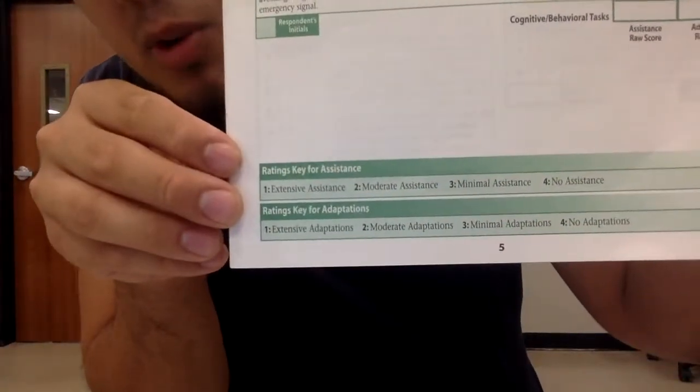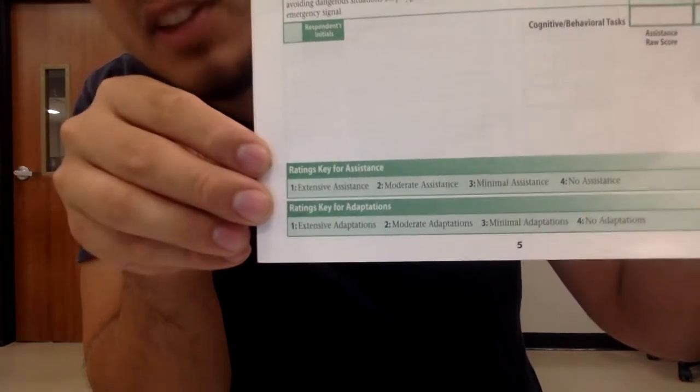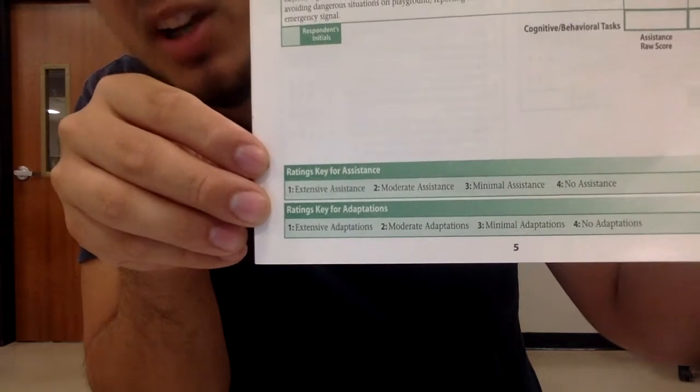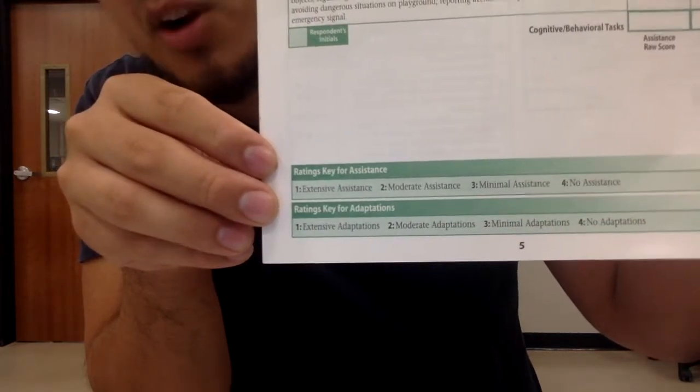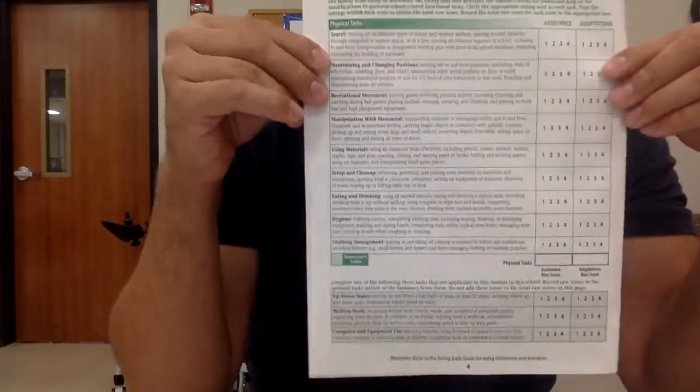Now, here, this one, you're going to want to make sure you go ahead and look at the bottom. 1 being extensive assistance required, and 4 being no assistance required. That's for assistance. Now, for the rating keys for adaptation, you're going to want to make sure that 1 is extensive adaptations and 4 is no adaptations needed. Make sure to reference that rubric if you have any questions. Now, go ahead and complete this section.